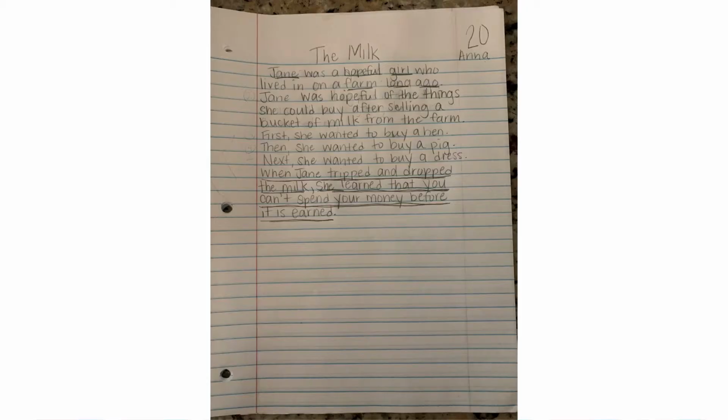Now, your concluding sentence. This is where you end your story. So we may have to go back and retell what our story was about when we conclude our paragraph. When Jane tripped and dropped the milk, she learned that you can't spend your money before it's earned. So here we're ending our paragraph. We're talking about how Jane's lesson is learned at the end. If you wanted to add a little something extra about Jane being hopeful in there, you're repeating that topic sentence. She was hopeful the whole story until she learned that lesson that you can't spend your money before it's earned.